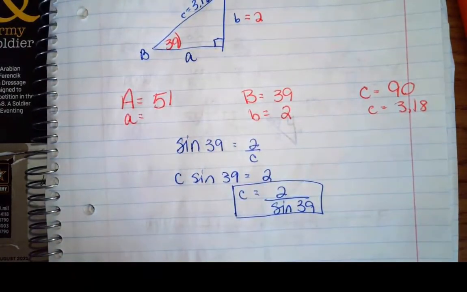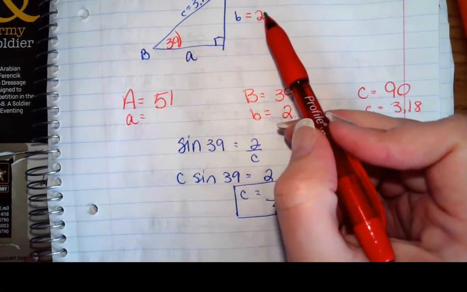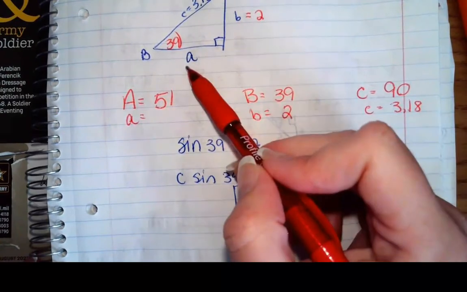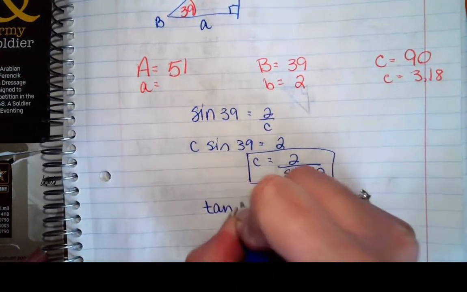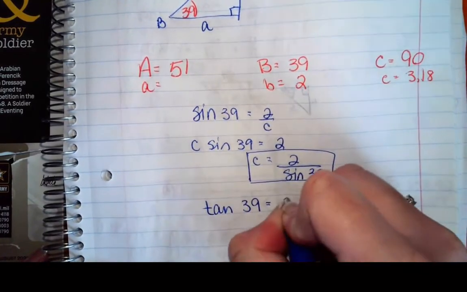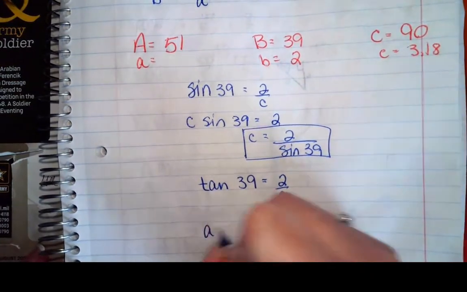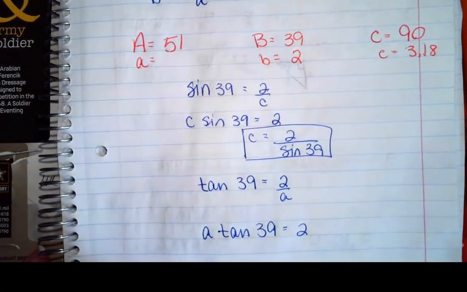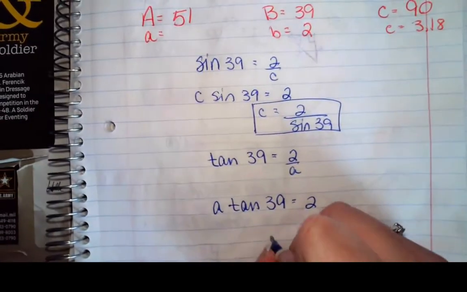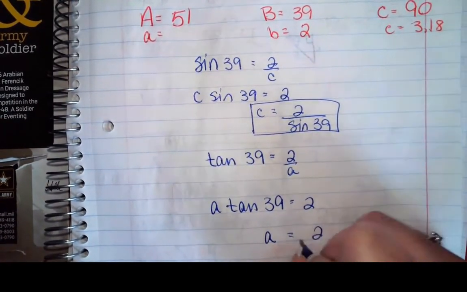I can either set this up and say, well, tangent is opposite over adjacent. So I could say the tangent of 39 is 2 over a. And then I'm going to multiply both sides by a. So I get tangent 39 is 2. And then I'm going to divide both sides by the tangent of 39.